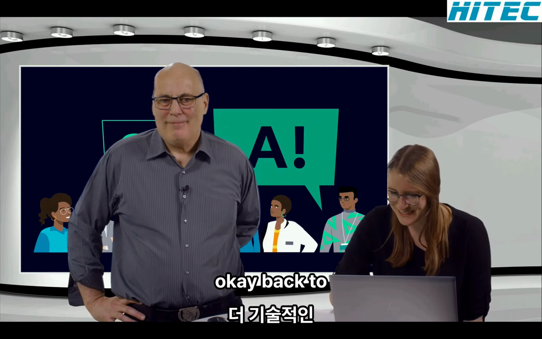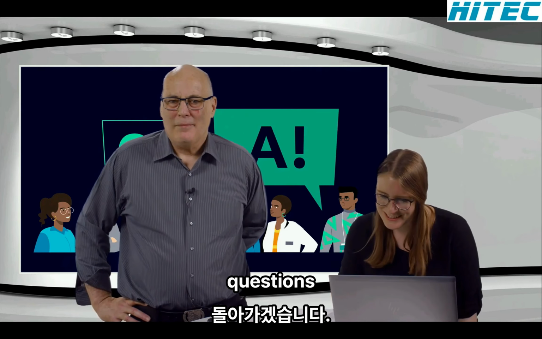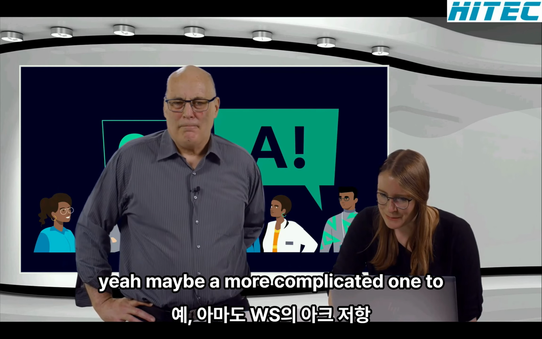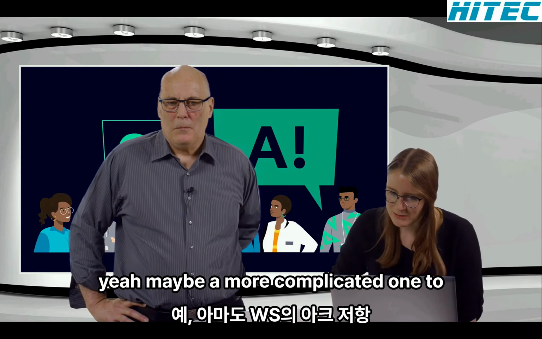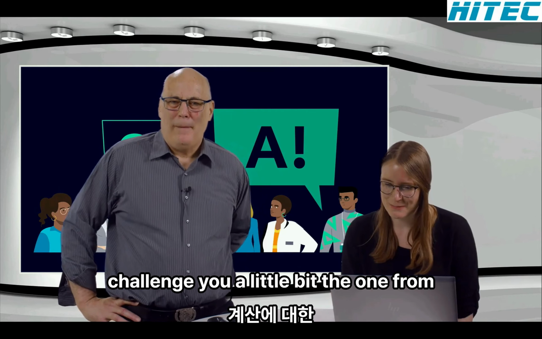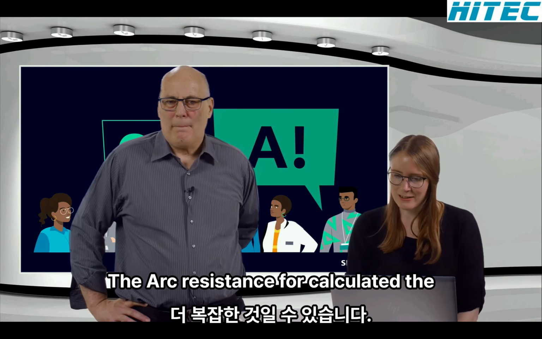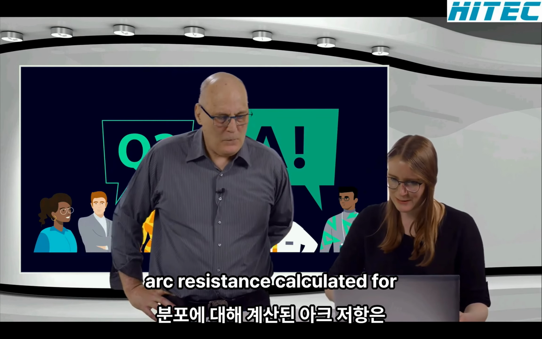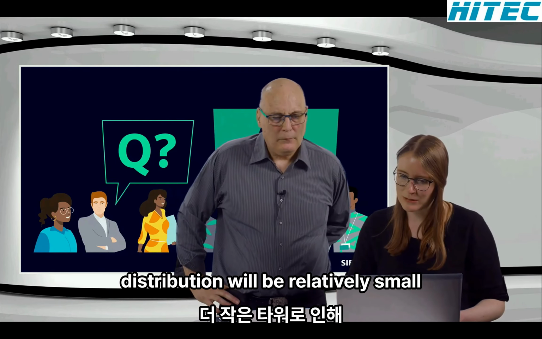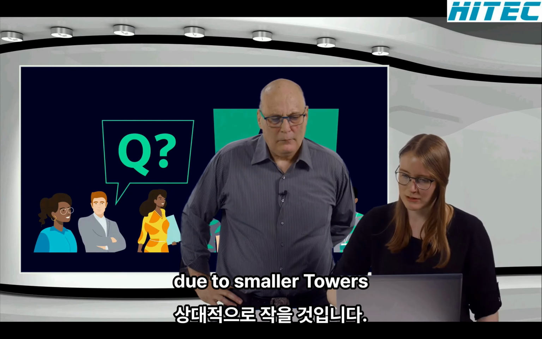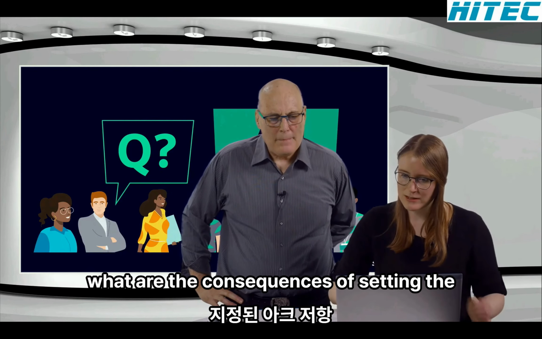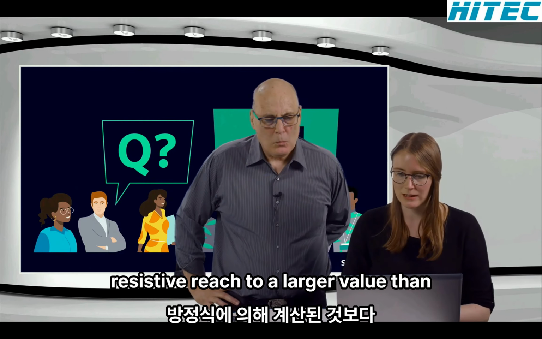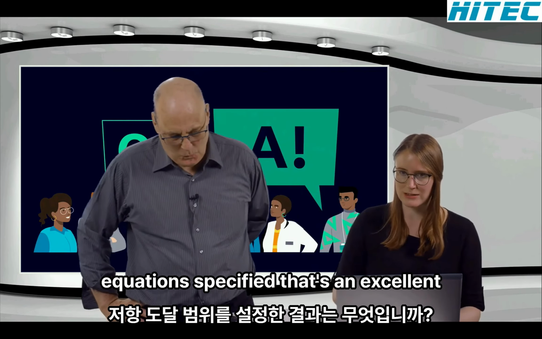Okay, back to the more technical questions. Maybe a more complicated one to challenge you a little bit. The one from WS. The arc resistance calculated for distribution will be relatively small due to smaller towers. What are the consequences of setting the resistive reach to a larger value than calculated by the arc resistance equation specified?